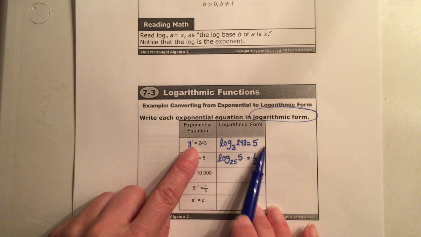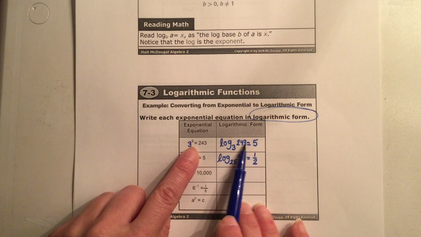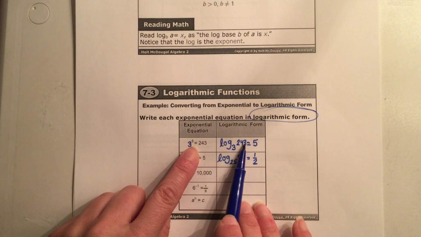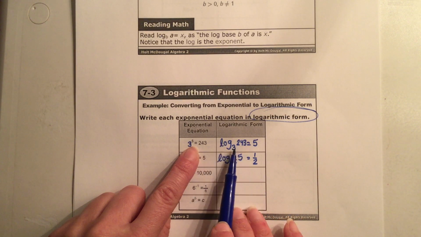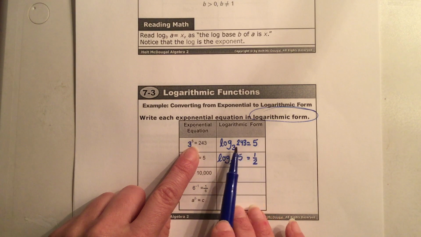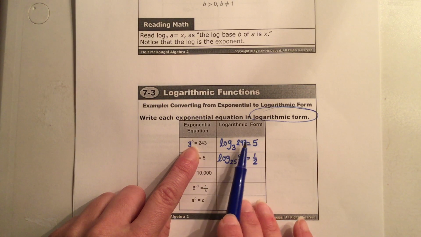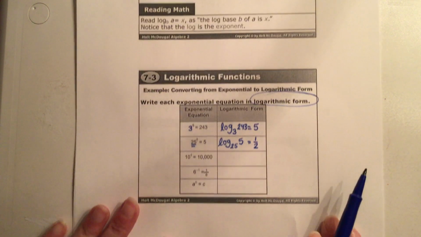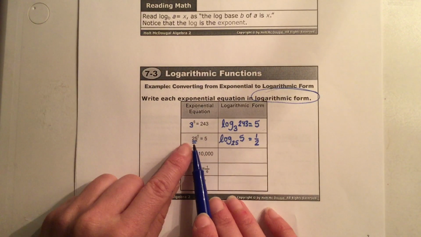Your original solution comes over on the same side as log. This is not a subscript. So notice the 3 is lower than both the log and the 243. So log base 3 of 243 equals 5. This means 3 to the power of 5 is 243. These two things mean the same thing. Okay, let's look at a couple more.